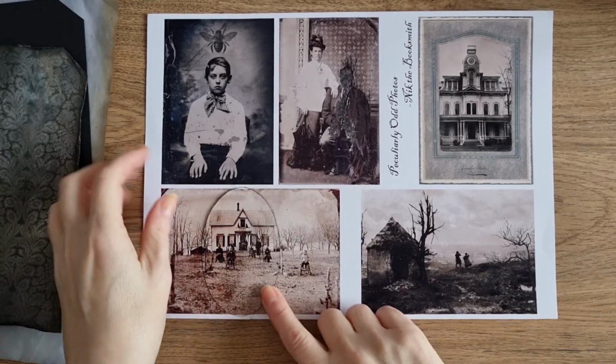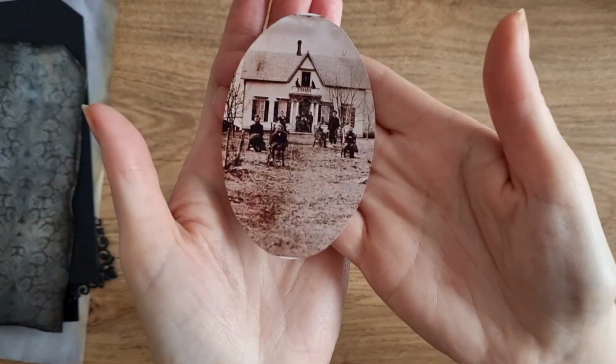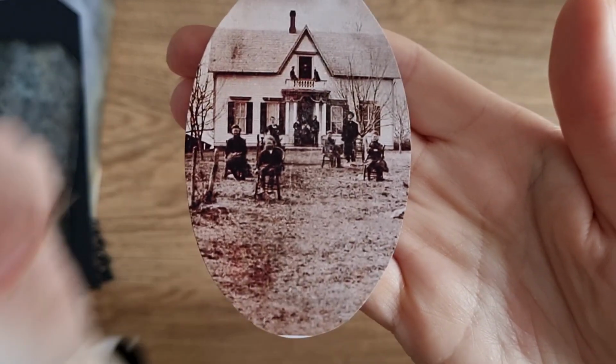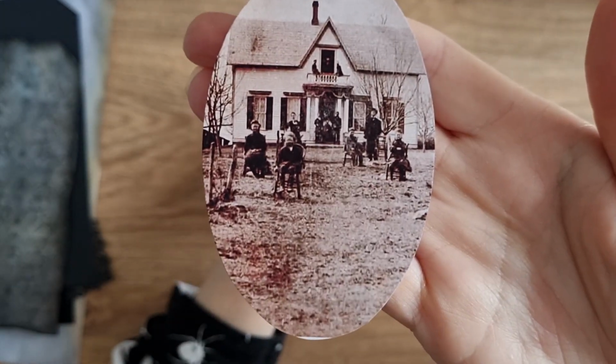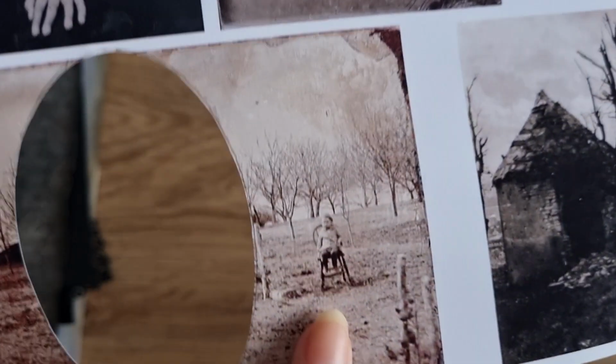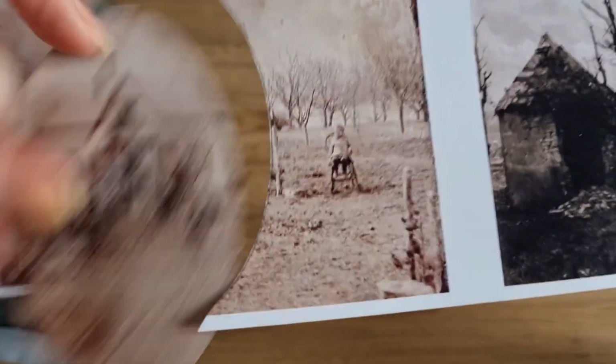So I loved this one because it was a super creepy photo of this. I don't even know, like, why is everyone sitting so randomly on chairs? I mean, honestly, there was even more people. Look, right out in the middle, there's this child on a chair. Like, here's the rest of the family. Why is that child all the way out there? Like, does it smell? I mean, what is going on?